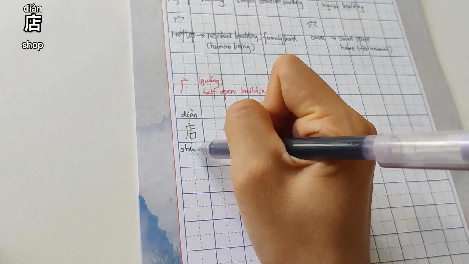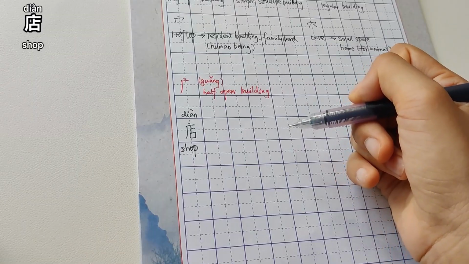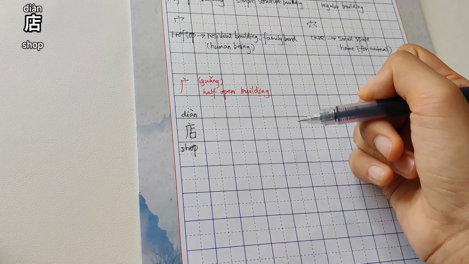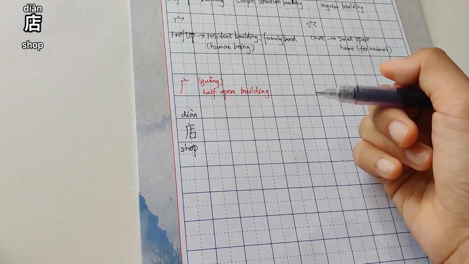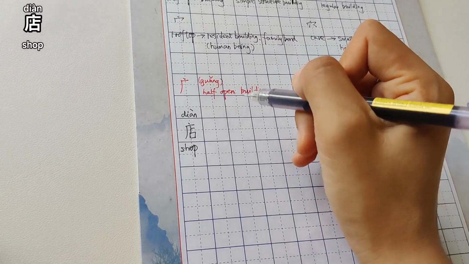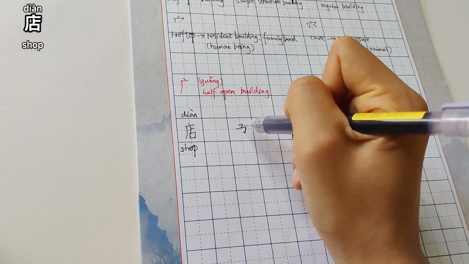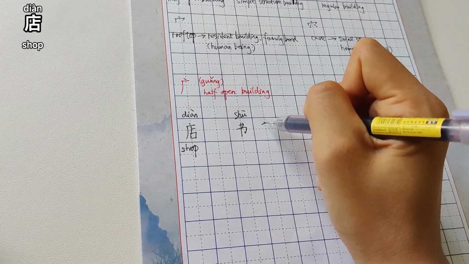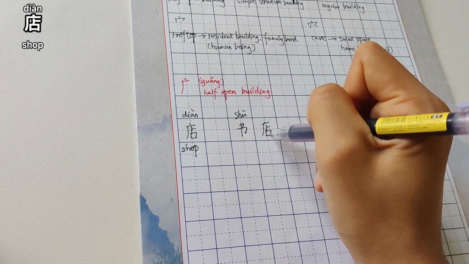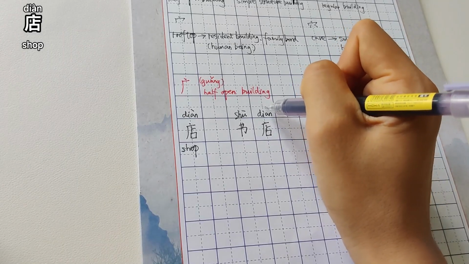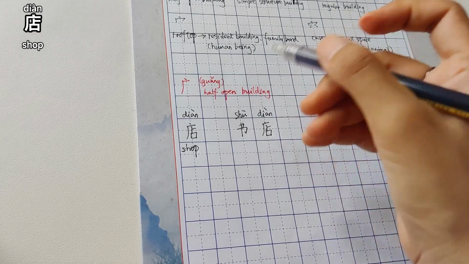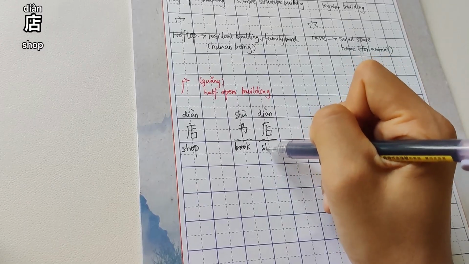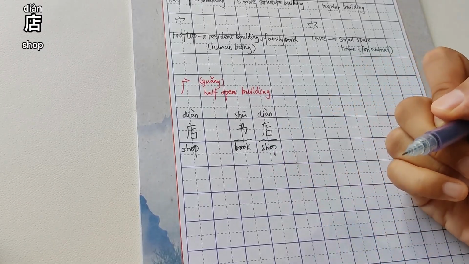Dian is a shop. See, it makes sense, right? Because you need to open the shop for the customers. Okay, so there's a lot of shops we can talk about. We can have 书店. 书 is the book. 店 is the shop. 书店, bookshop.